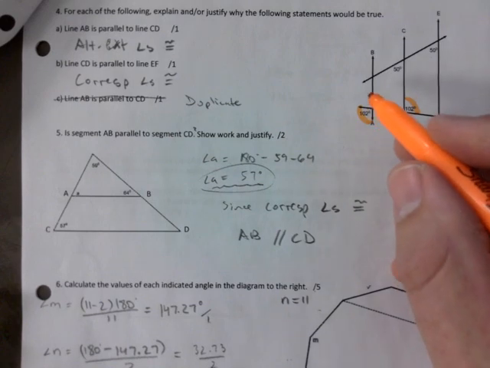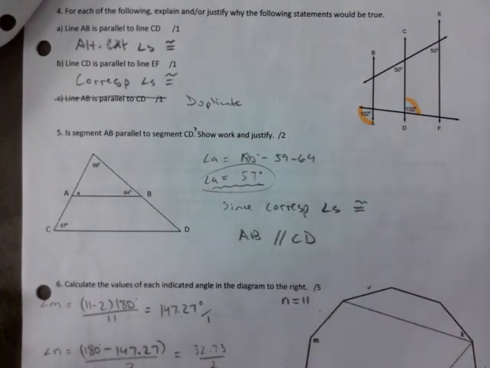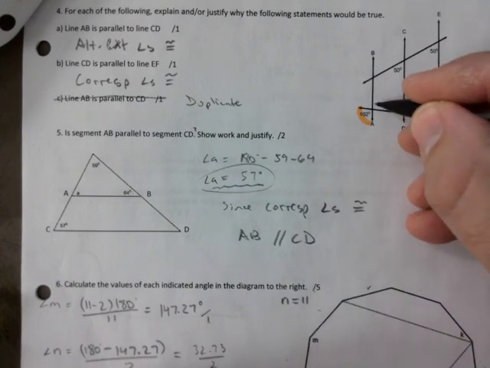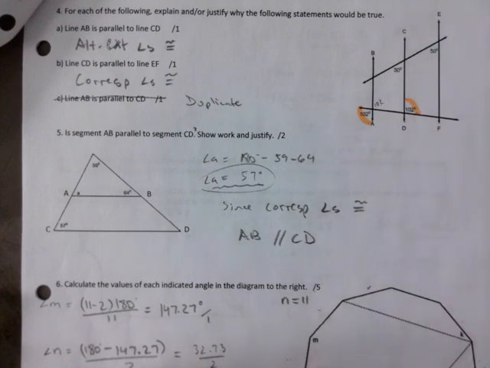Some of you found a whole whack load of angles all over the place, which is acceptable. Just make sure you show me. So you were like this. There's nothing wrong with that. If this is 102, this is 102, right? And these are corresponding. So you could have said, hey, corresponding angles are congruent, therefore parallel.